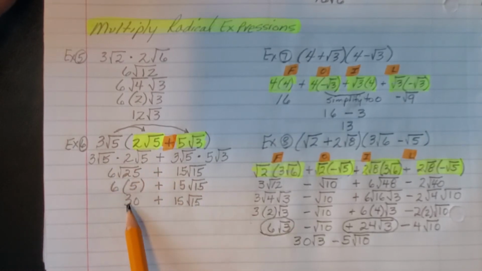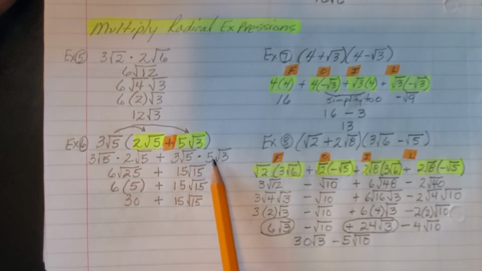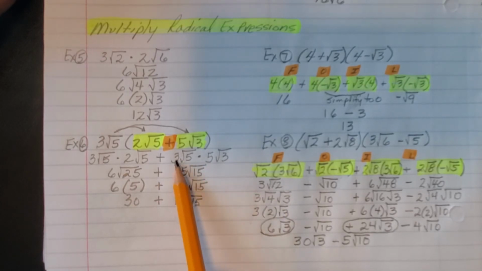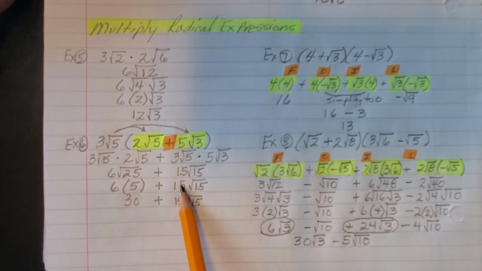That's that first term. Next term is 3 square roots of 5 times 5 square roots of 3. Put the numbers together outside the square roots. 3 times 5 is 15. And the square root of 5 times the square root of 3 is the square root of 15. So we have 15 times the square root of 15. The square root of 15 cannot be broken down any further. So you just leave it like that.